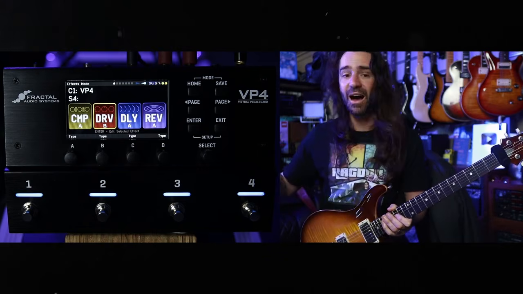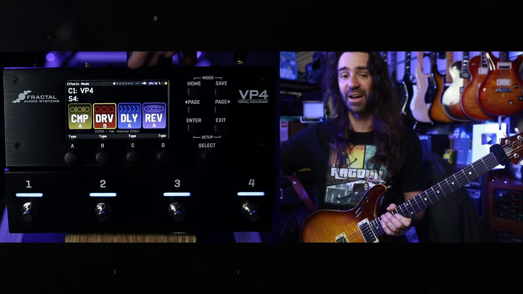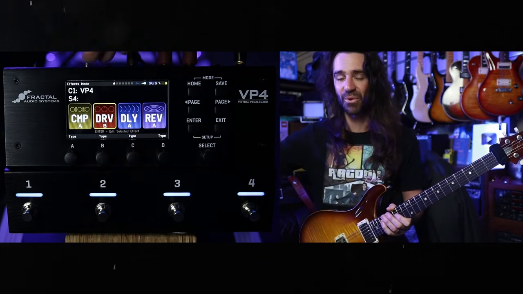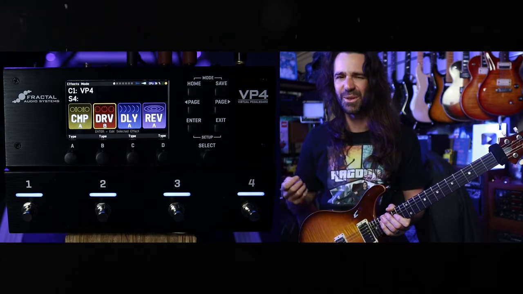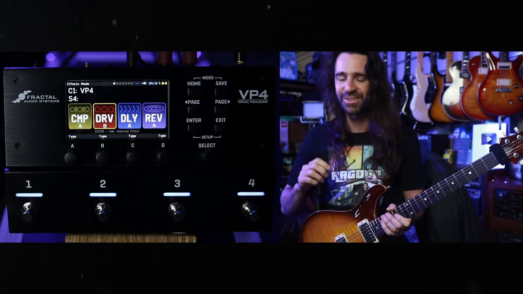But when I go to scene 4, I've not only engaged a bunch of different effects, I've actually totally changed the type and the parameters of the drive block. And again, there's 4 different options per block there. So you can get a lot of different sounds out of a single preset.